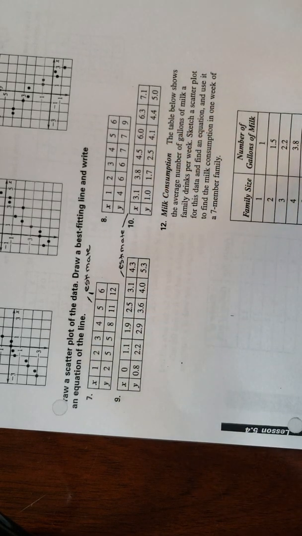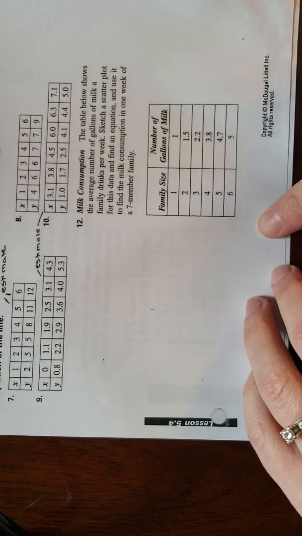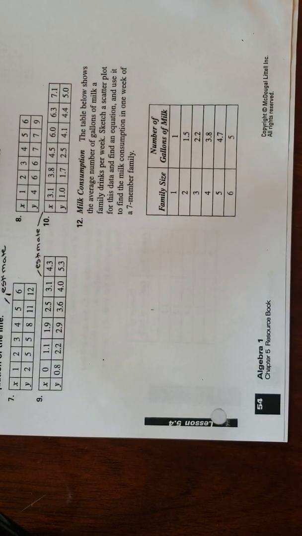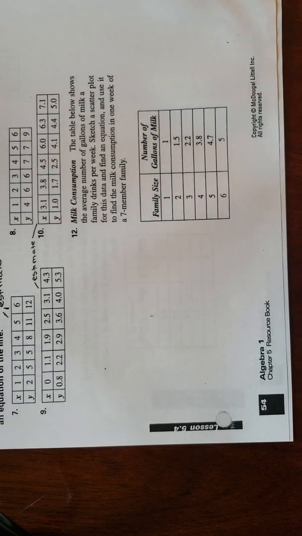And then this time, I'm going to ask you to do the word problem. Typically, I like to do those with you in class, but this is one that I think you can handle. So I would like for you to, again, sketch a scatter plot, graph that out, draw a line of fit, and write an equation. So that's all. It's a really quick lesson.